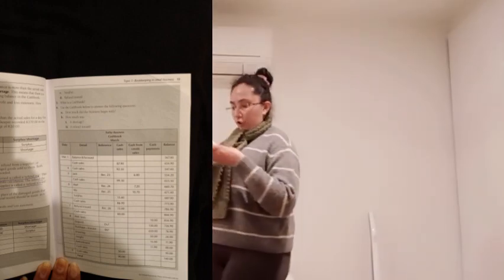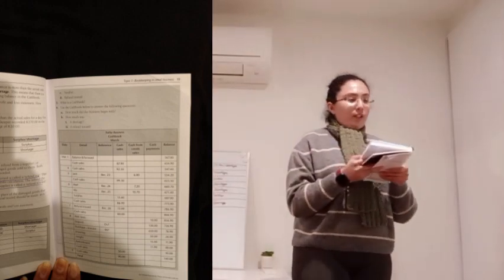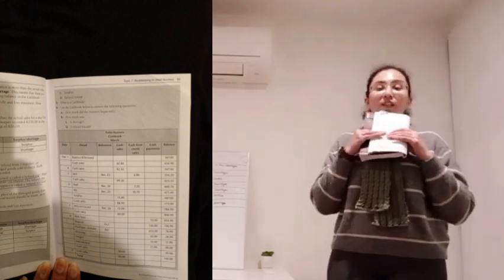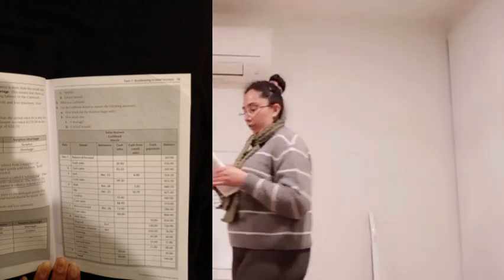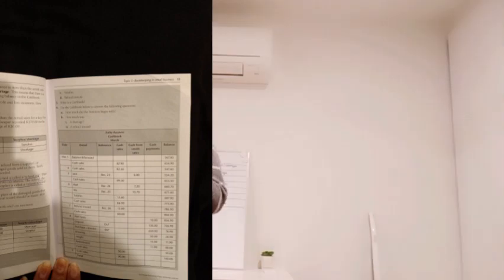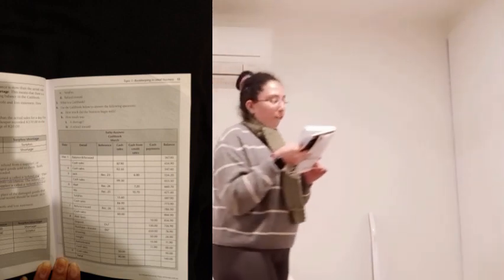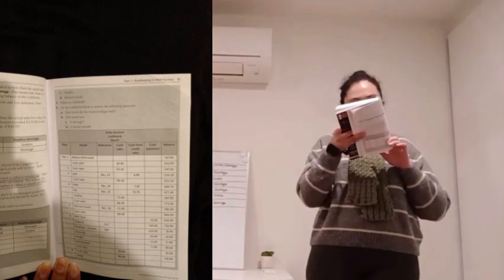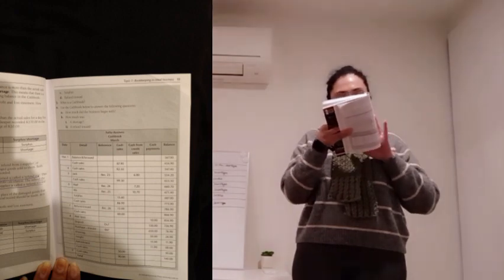I can't see any shortage. Can you guys see any shortage? No. So the answer is nil. There is no shortage because there is a surplus. A refund inward. It is 13.